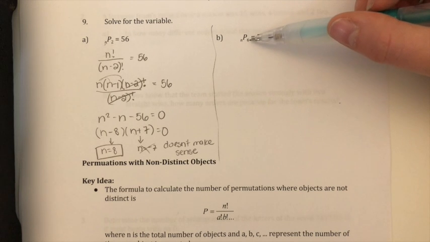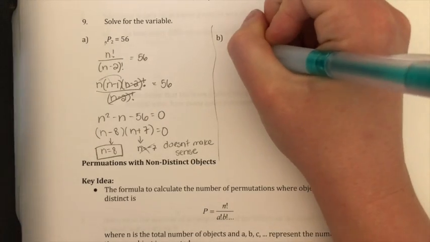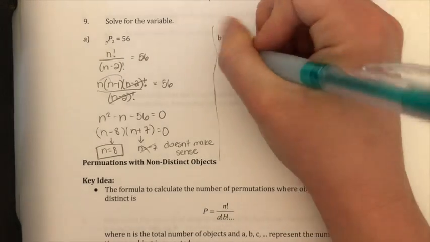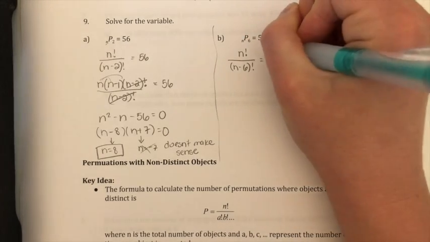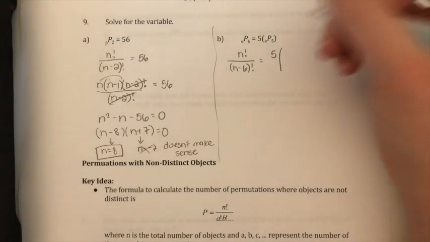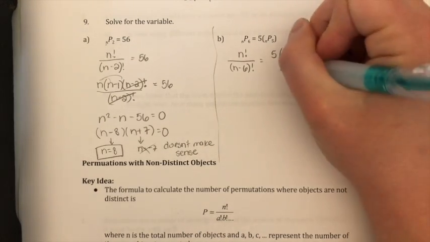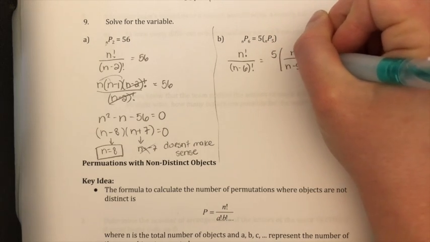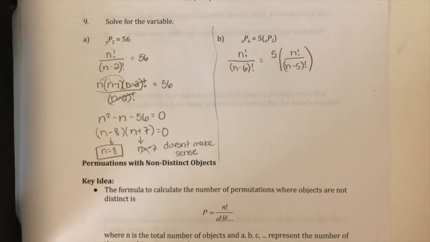Okay, this other one, similar but different. We've got nP6, so n is our unknown, and then r is 6. So we're going to expand this into the formula: n factorial over n minus r factorial equals 5 times n factorial over n minus 5 factorial. I'm going to put extra brackets in there. Those aren't extra brackets, they're needed. Just seems like a lot.